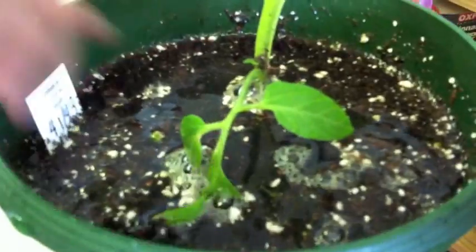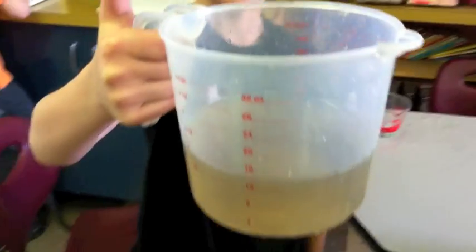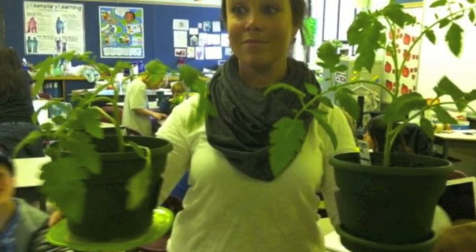And so what is it called when plants make food? Photosynthesis. At the end of 14 school days, students had become experts on their plants, improved their documentation, collaboration, and communication skills, as well as conducted an authentic scientific experiment.